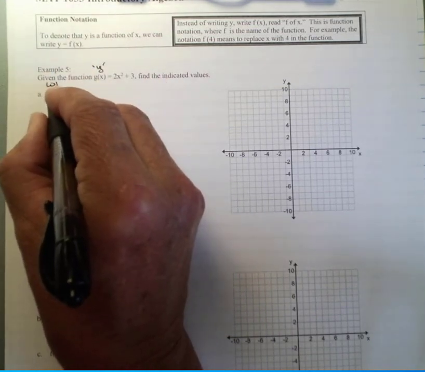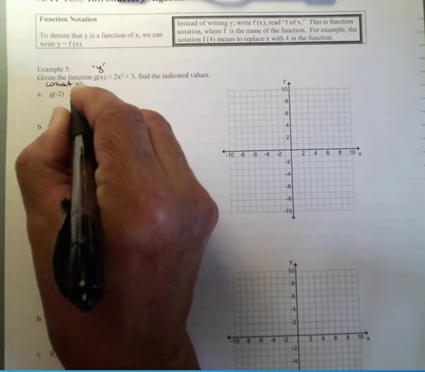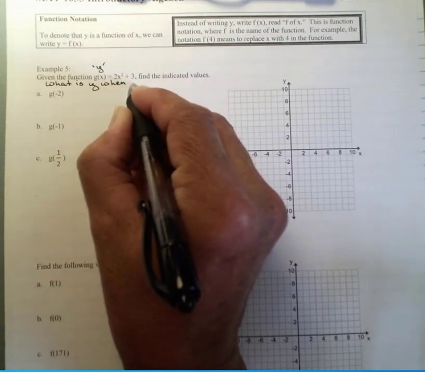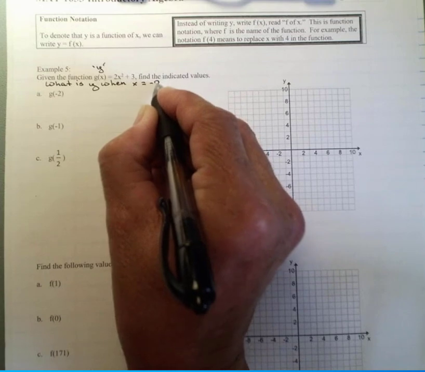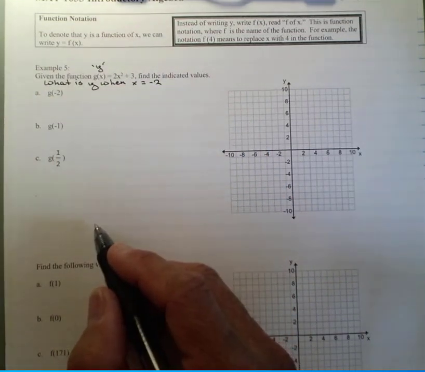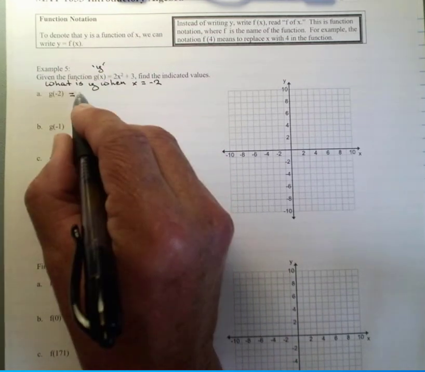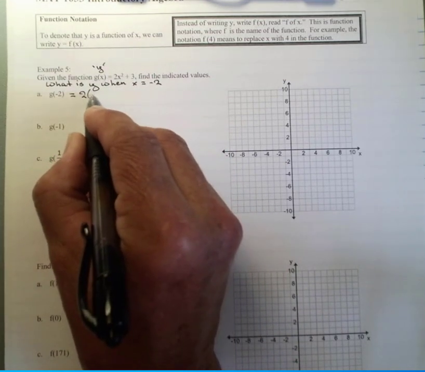You can write that down if you want to refer back to it. What is y when x is equal to -2? That's g of -2. You want to find it. So you say g of -2 says take this equation and substitute -2 in for every x.